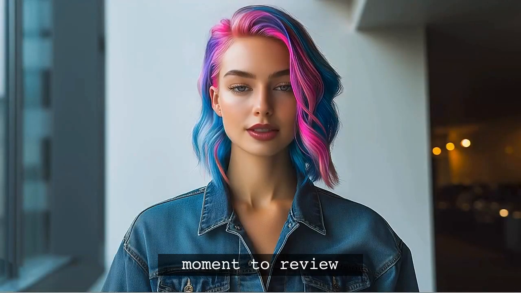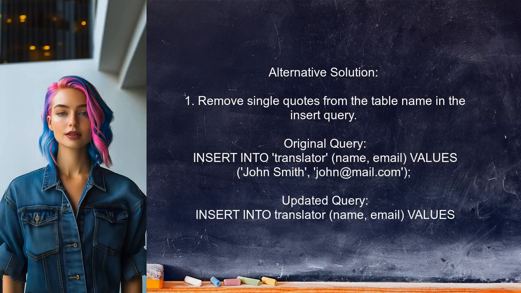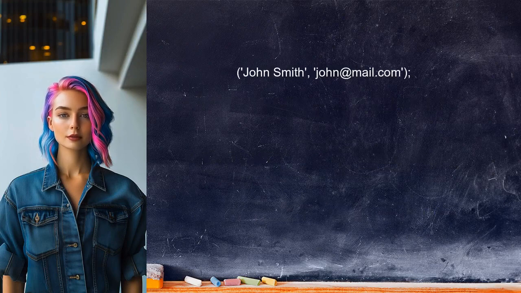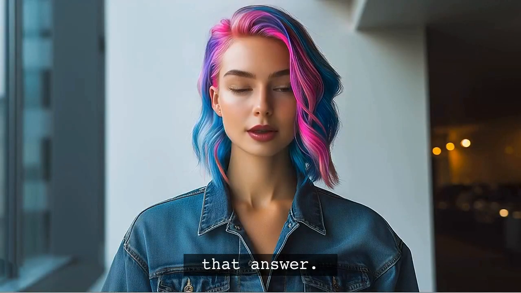Let's take a moment to review another user's answer. An alternative solution shared by another user involves removing single quotes from the table name in the insert query. They changed their SQL from using single quotes around the table name to using no quotes at all. That's it for that answer.